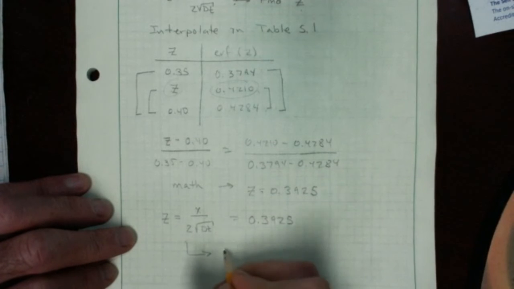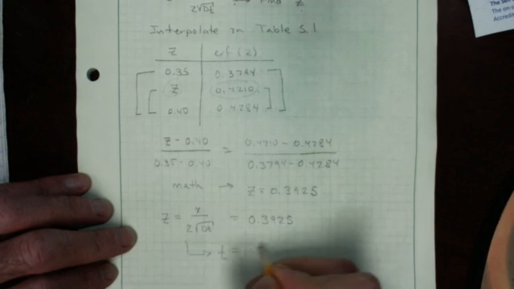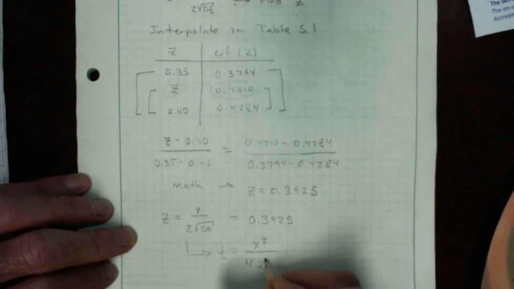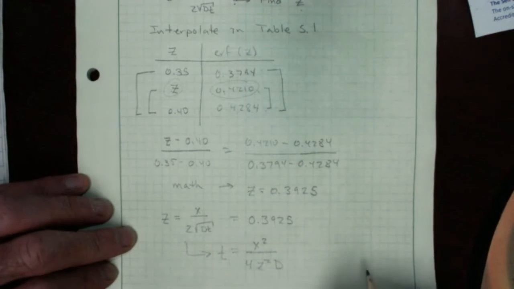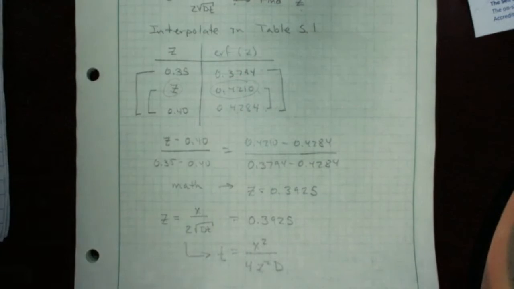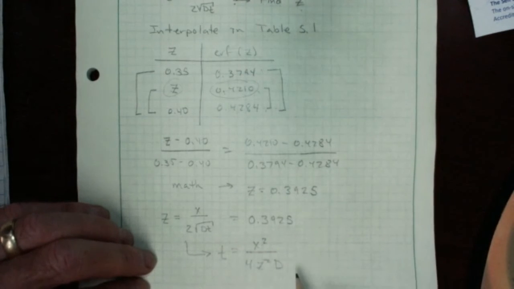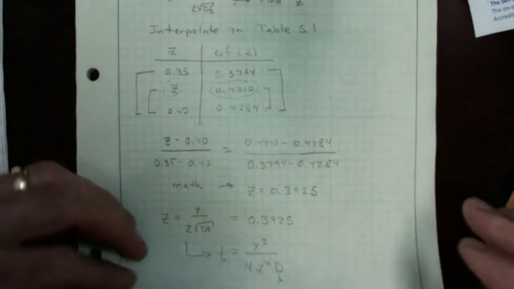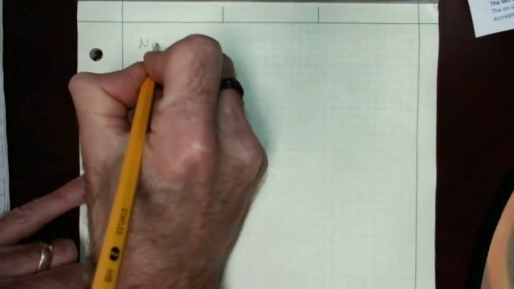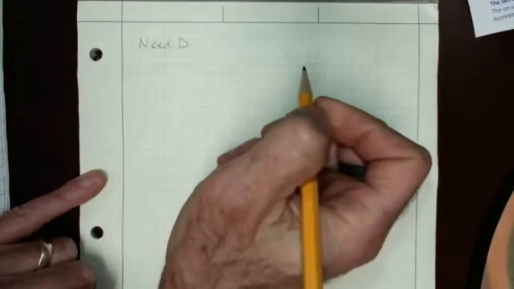Well, from the Z, what we're looking for is to find the time t, which if we solve for t, we're looking at t equals x squared over 4 Z squared D. Oh, I need D still, because I've got Z of 0.3925 and I've got x, which is half a millimeter. Okay, maybe I wish I'd done that a little earlier, but it's never too late to get the number we need. We need D.